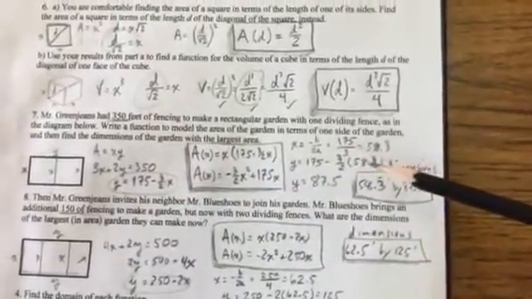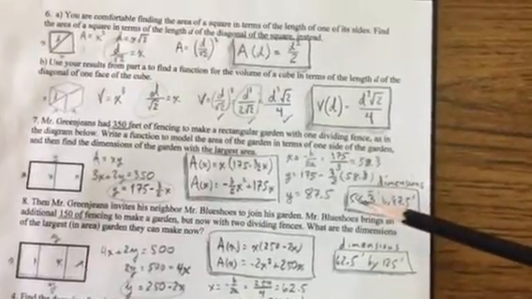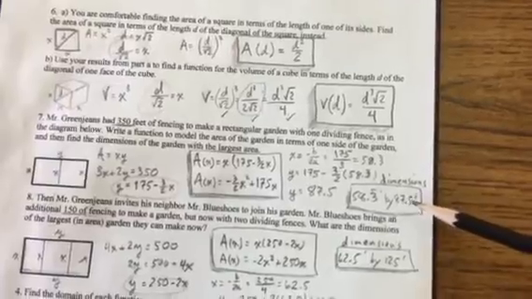I replace the x with 58 1/3, and I get 87 1/2. So my dimensions, the biggest possible garden I can make, is 58 1/3 feet by 87 1/2 feet.